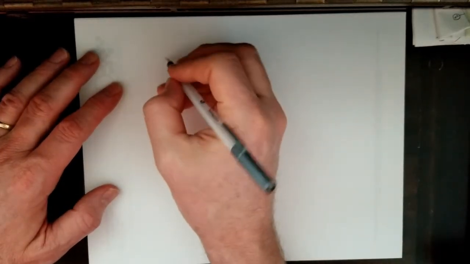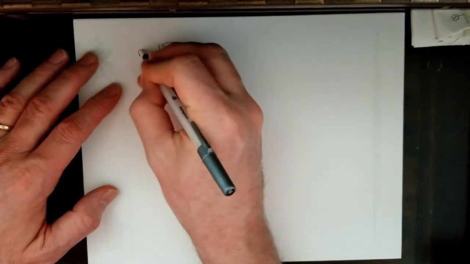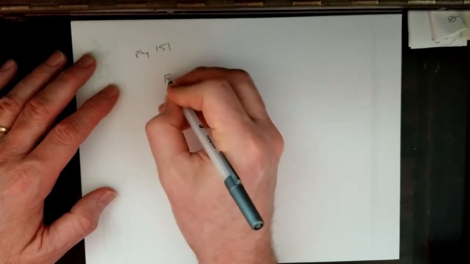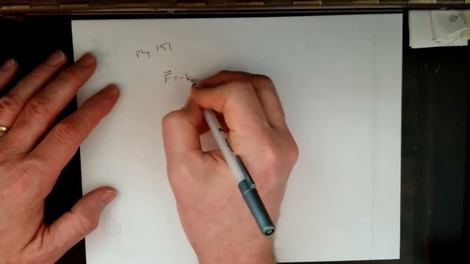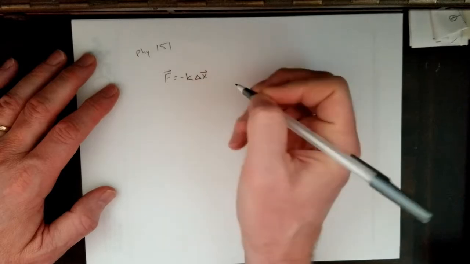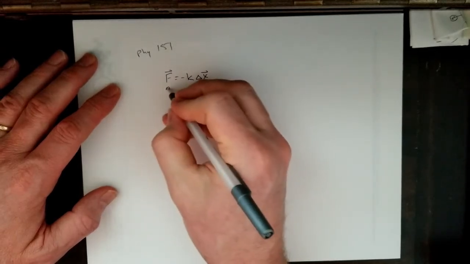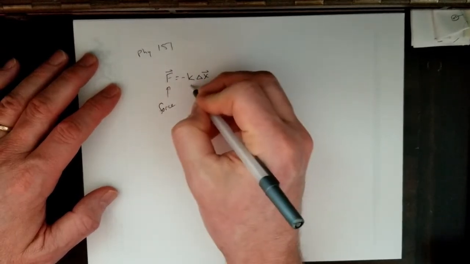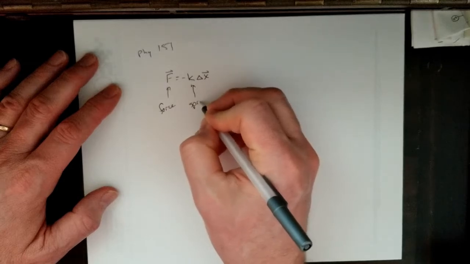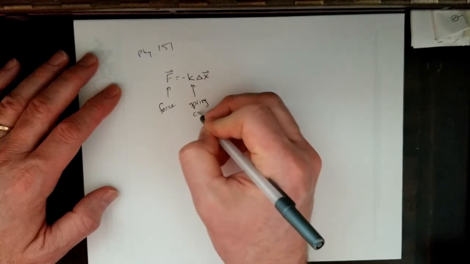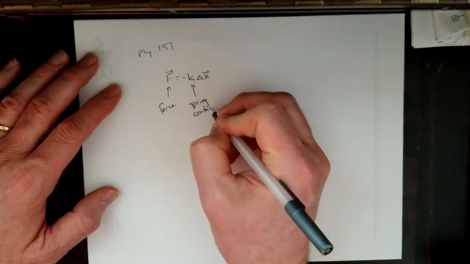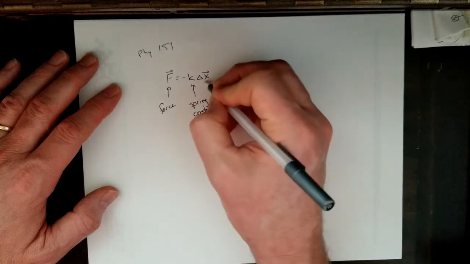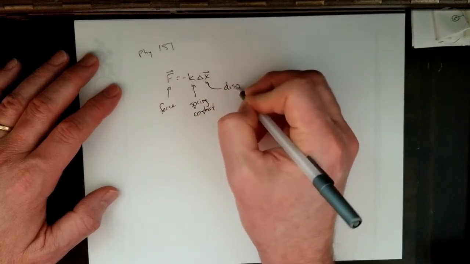So if I look at Hooke's law, this is for physics 151. Hooke's law tells me that the force is equal to negative k delta x. So this is the force. This is known as the spring constant. It's also an elastic constant. And this is the displacement.